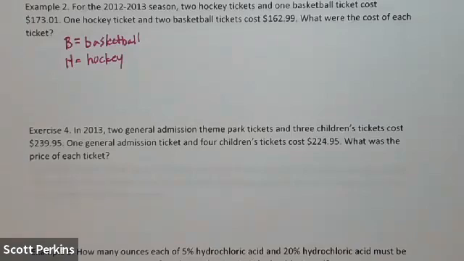All right, so let's set up this system. I'm going to reread the first sentence, and then you're going to make a proposal for me and see what this equation is. So the first sentence says 2 hockey tickets and 1 basketball ticket cost $173.01. So what do you think that looks like as an equation?